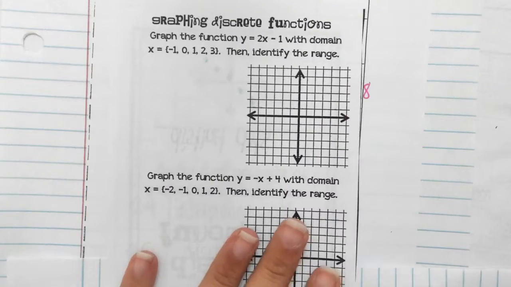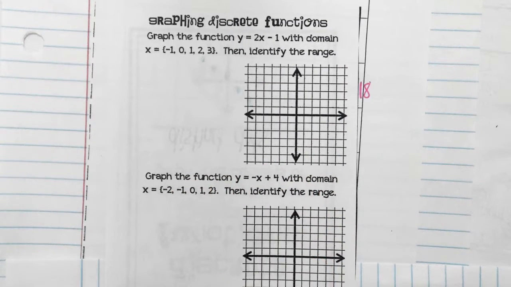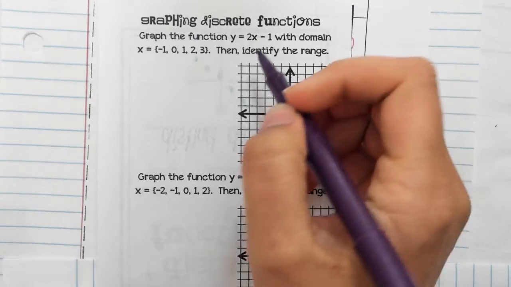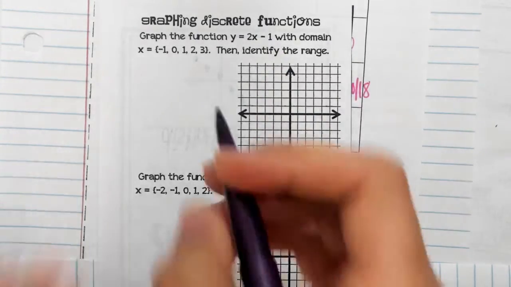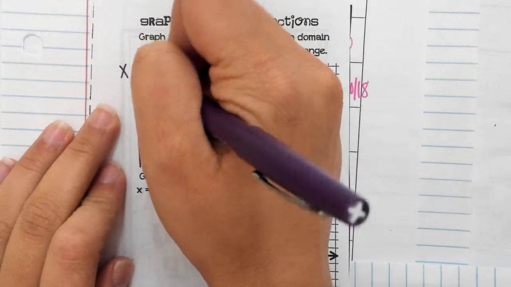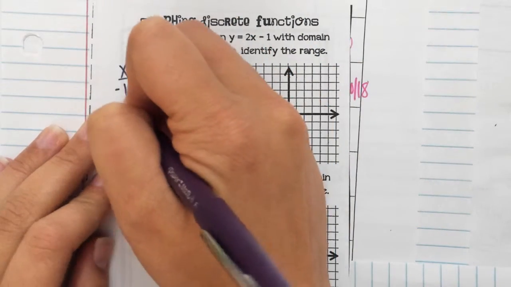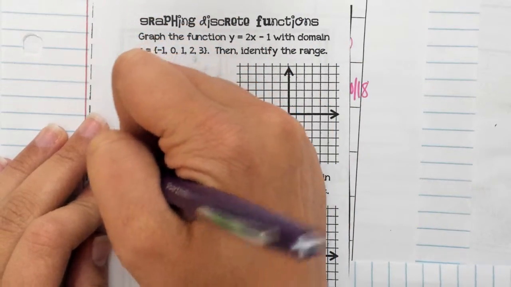Alright, so let's open this and let's graph some discrete functions. So you have two kinds. You have kinds that you're going to plug in, and it'll say graph the discrete function where you just plug in the point. So all you have to do is plug in x to get y. So let's make a t-table. And it tells us to plug in -1, 0, 1, 2, 3, correct?